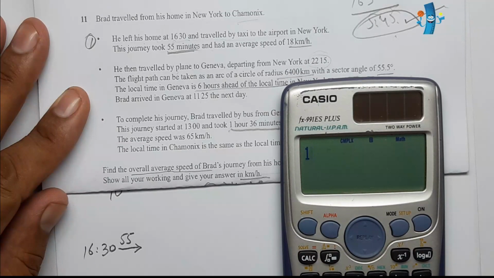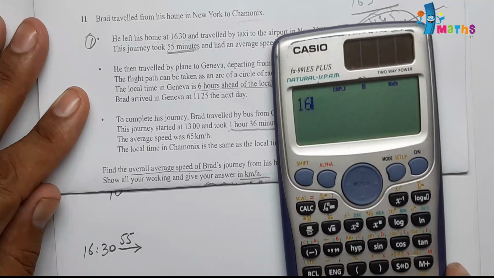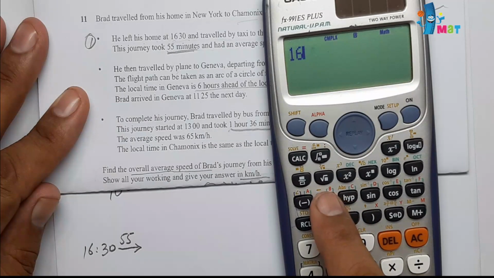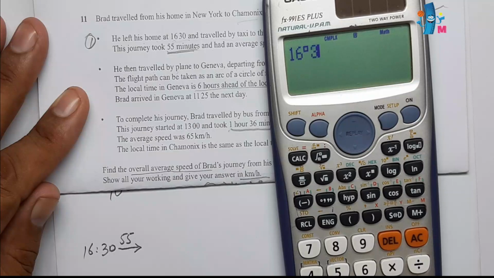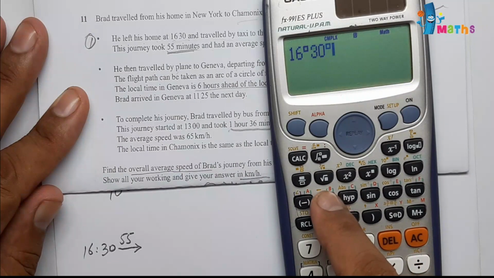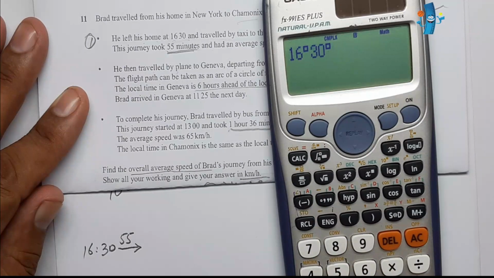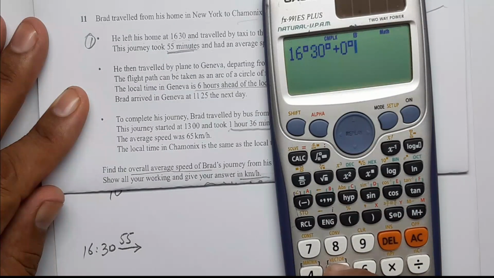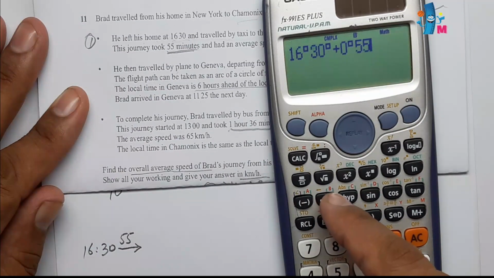So 16 hours and 30 minutes, this key for minute is over here. I will be using this one, 16 hours and 30 minutes, plus 0 hours and 55 minutes.